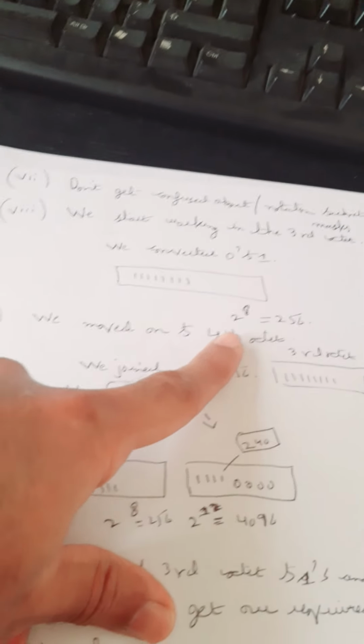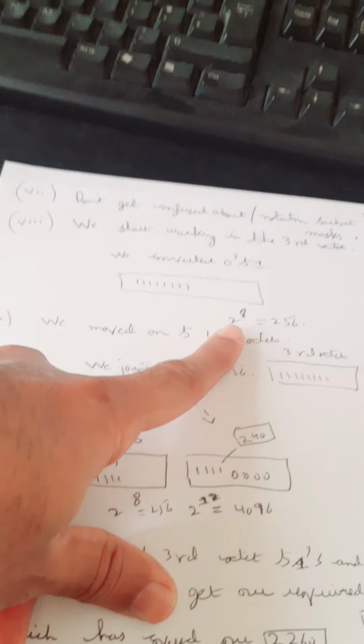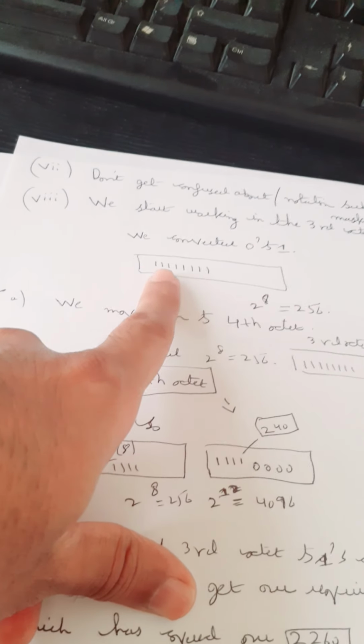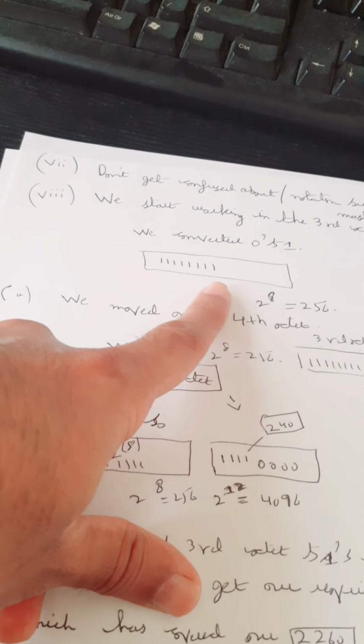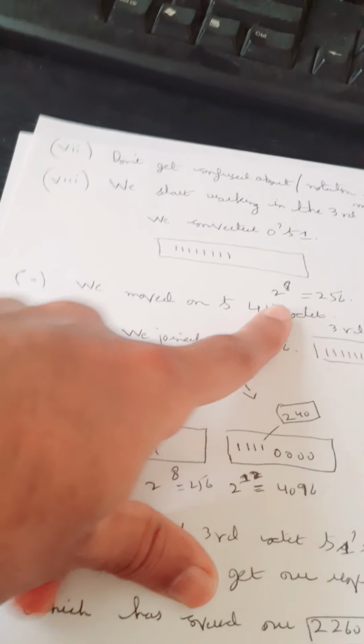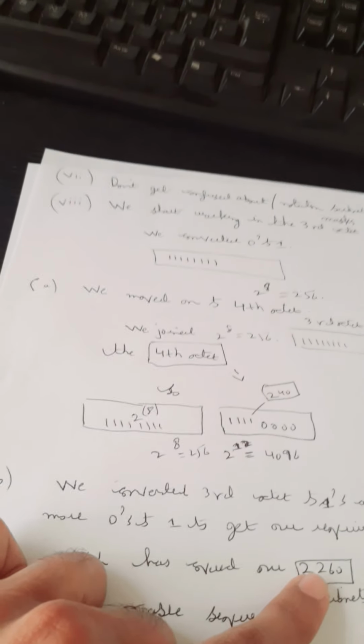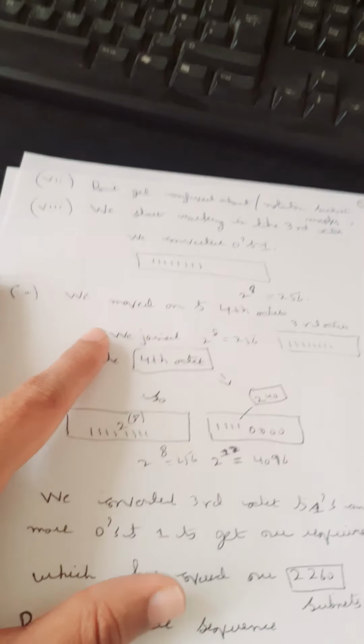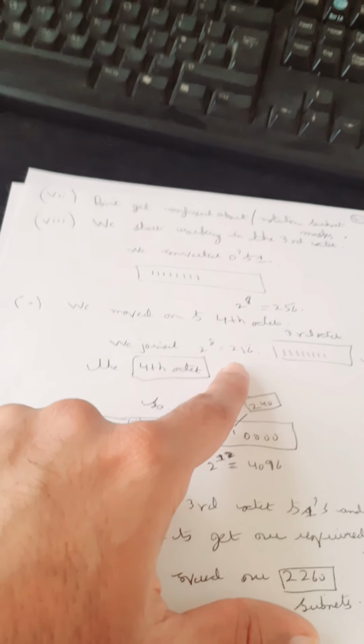So we tried converting the third octet to 1s. That's 2 power 1, 2 power 2, and similarly we carried on, so it was 2 power 8, which gave us 256, fine. But we need 2260. So we moved on to the fourth octet in order to achieve that.